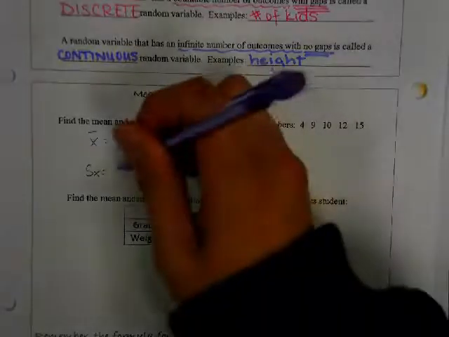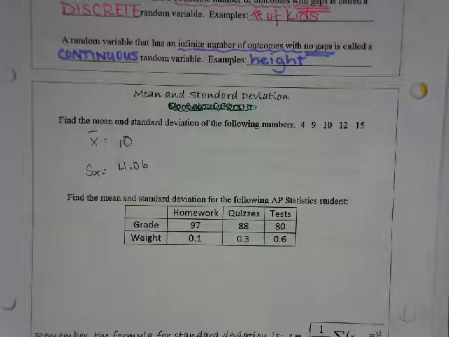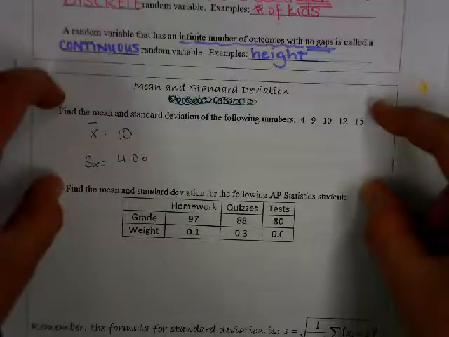All right. On this top one, I gave us the mean and standard deviation, just as a reminder in case you forgot.